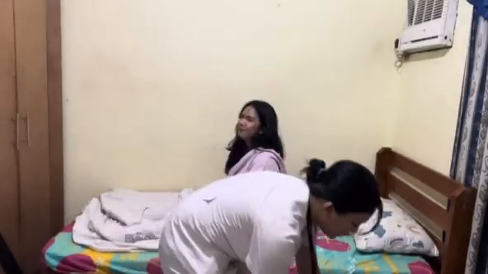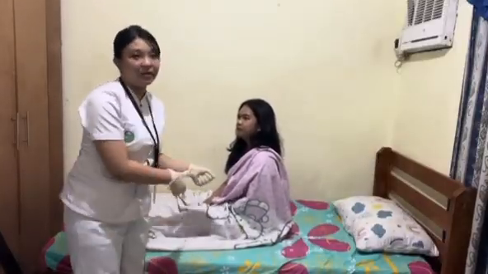So, after that, floss naman. So, we don't have floss here. So, assume that the nurse do the flossing in the patient. So, the last step naman, the last procedure, is the back massage.